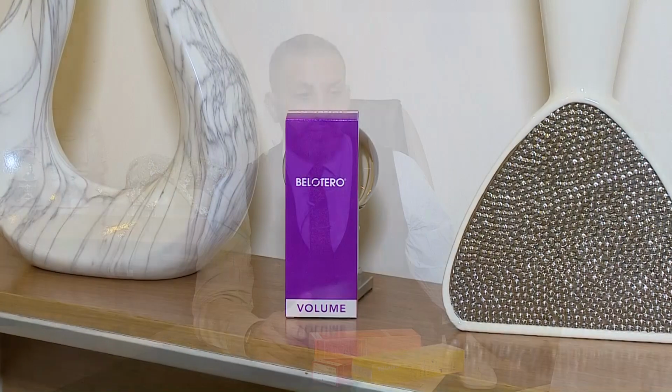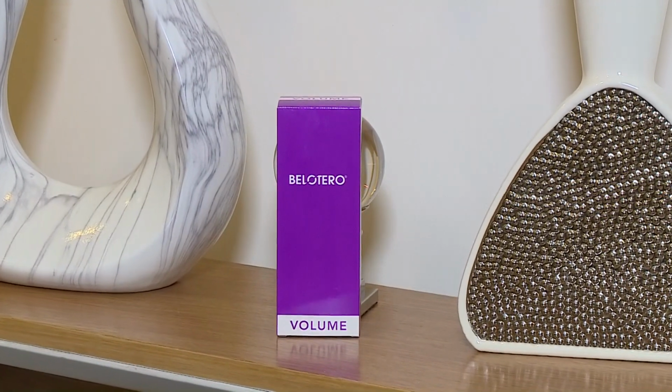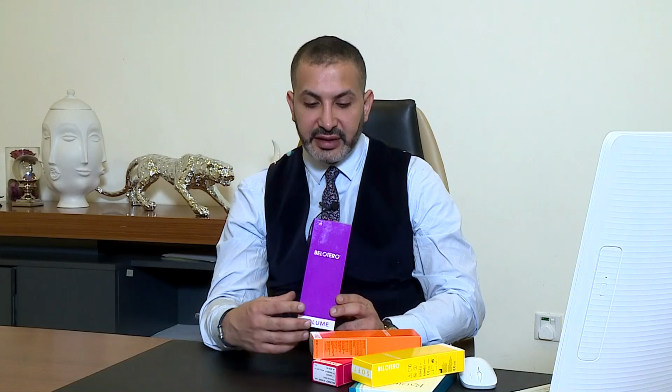Pelotero Balance is good for those patients who have a good volume of the lips, but they need more rejuvenation, more hydration, and contouring. In the soft tissue augmentation using hyaluronic acid, we have Pelotero Volume for the chin, cheeks, and the jawline, and sometimes even for the nasolabial fold. It also has a concentration of 26 milligram of hyaluronic acid in each cc.